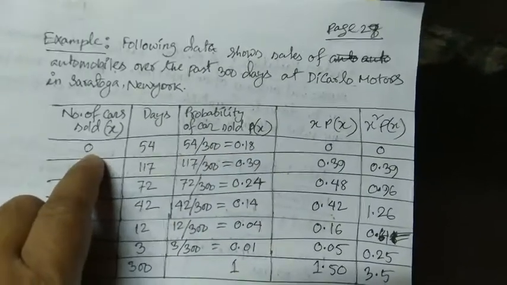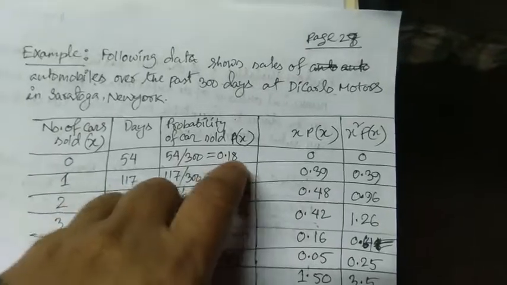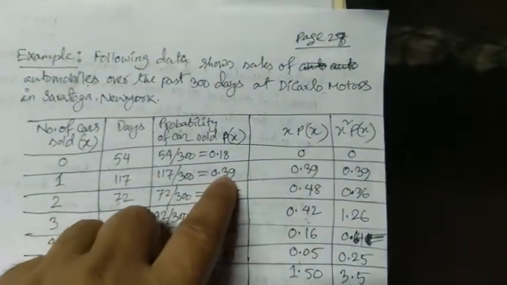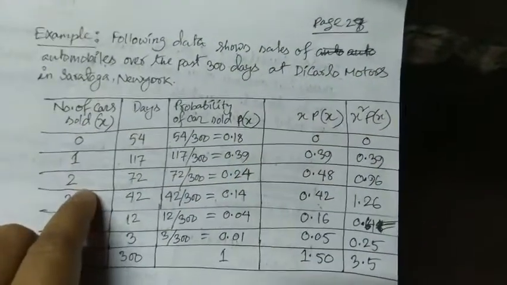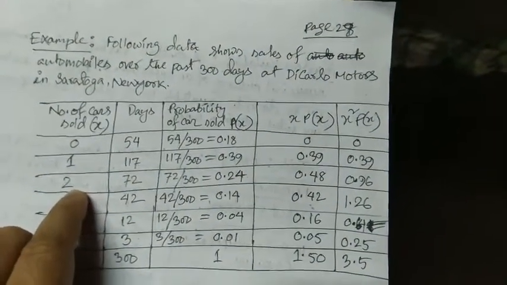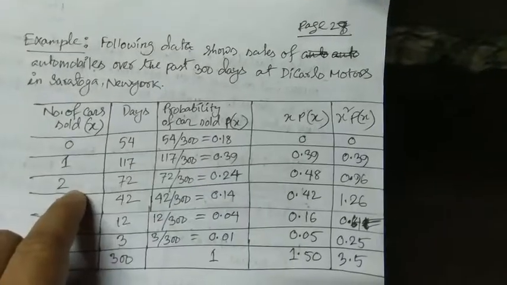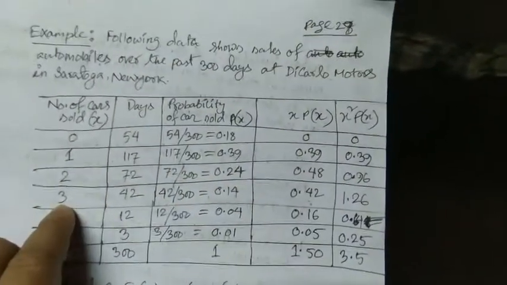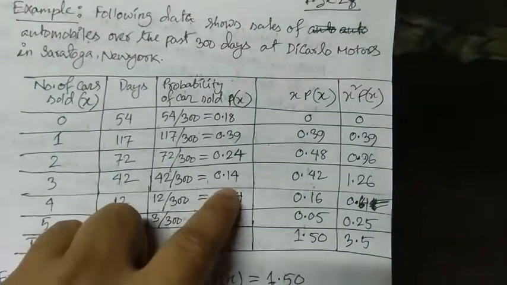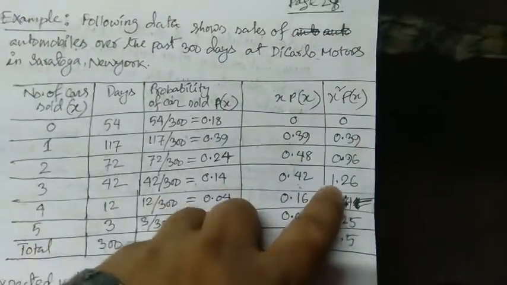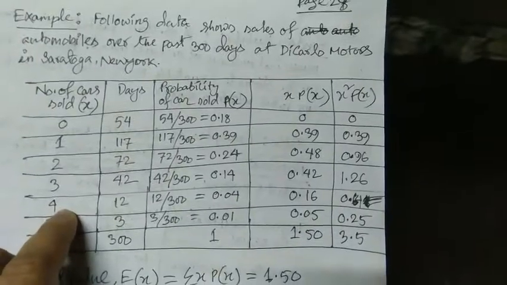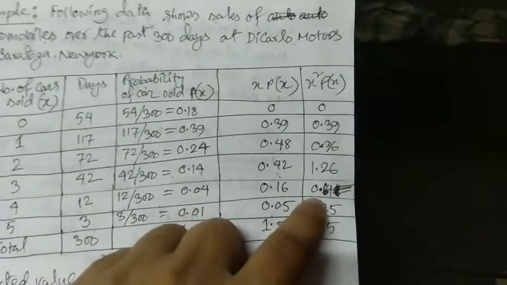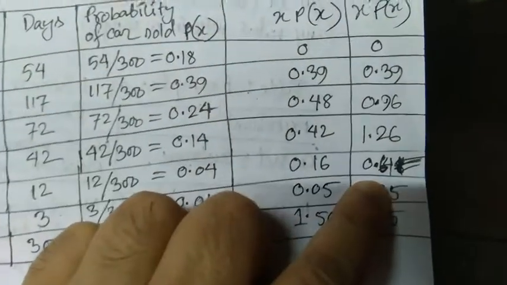So 0 square means 0 multiplied by 0.18, 0. 1 square means 1 multiplied by 0.39 is 0.39. 2 square means 4, so 4 multiplied by 0.24 is this one. 3 square is 9 multiplied by 0.14 probability. That is this one. 4 square is 16 multiplied by probability 0.04, that is 0.64.